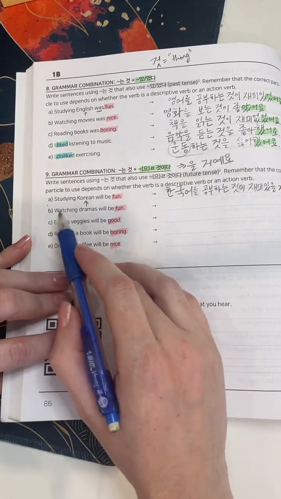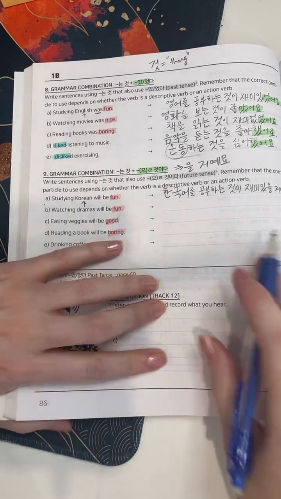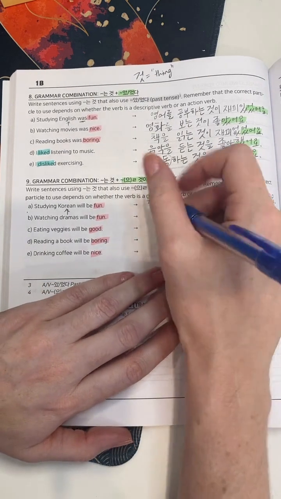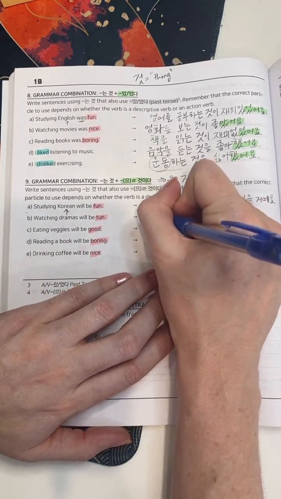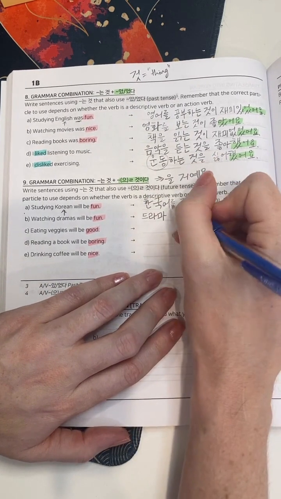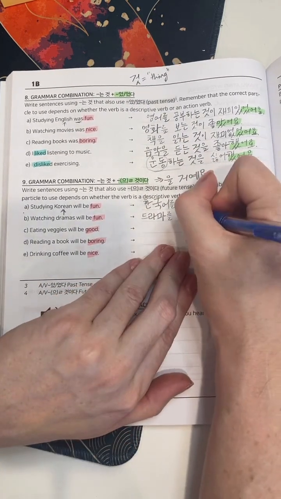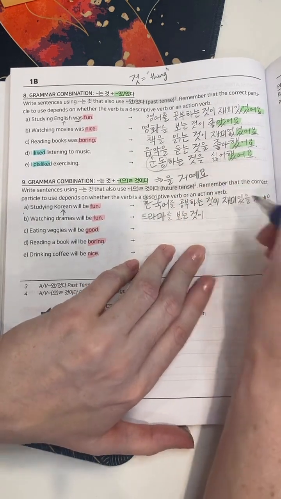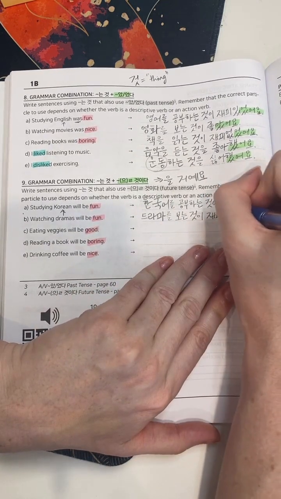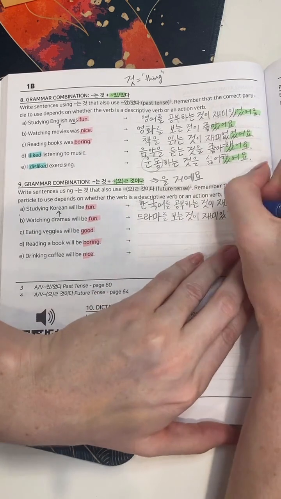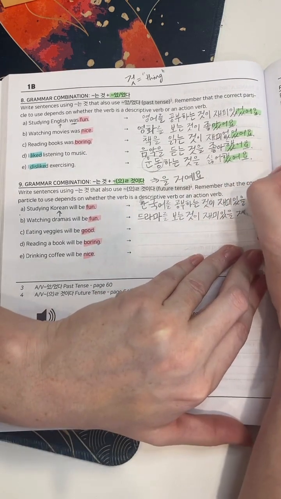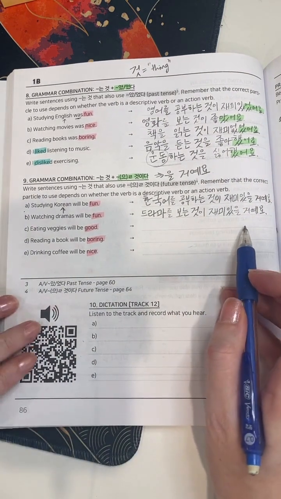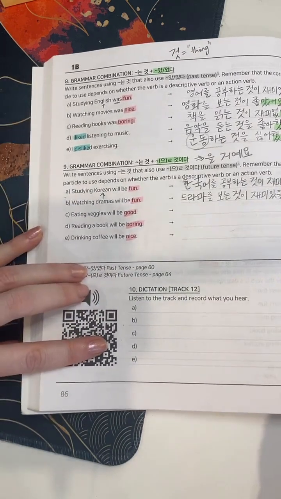B, watching dramas will be fun. So this is similar, but we're just changing the object, and the verb actually too, but watching dramas. Dramas is 드라마. To watch is 보다. So 보는 것이. 재미있다 means to have fun, and in the future tense it becomes 재미있을 거예요. 드라마를 보는 것이 재미있을 거예요. Watching dramas will be fun.